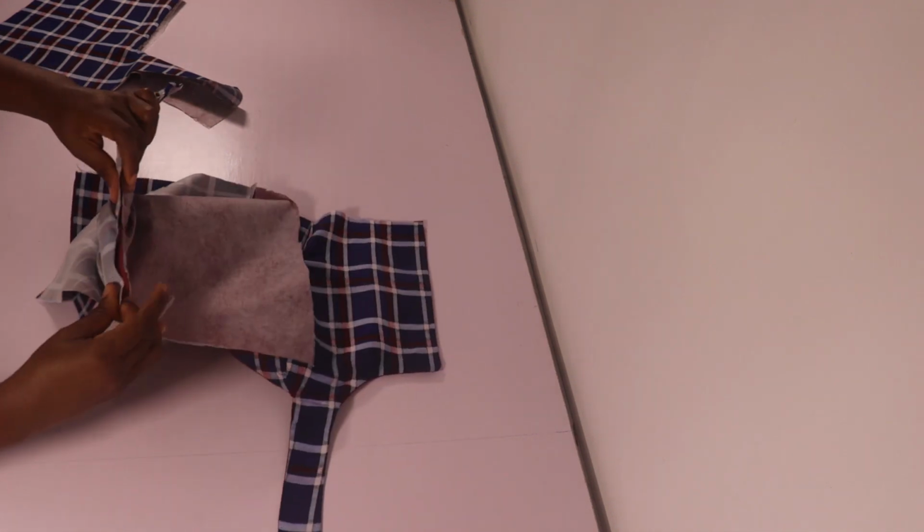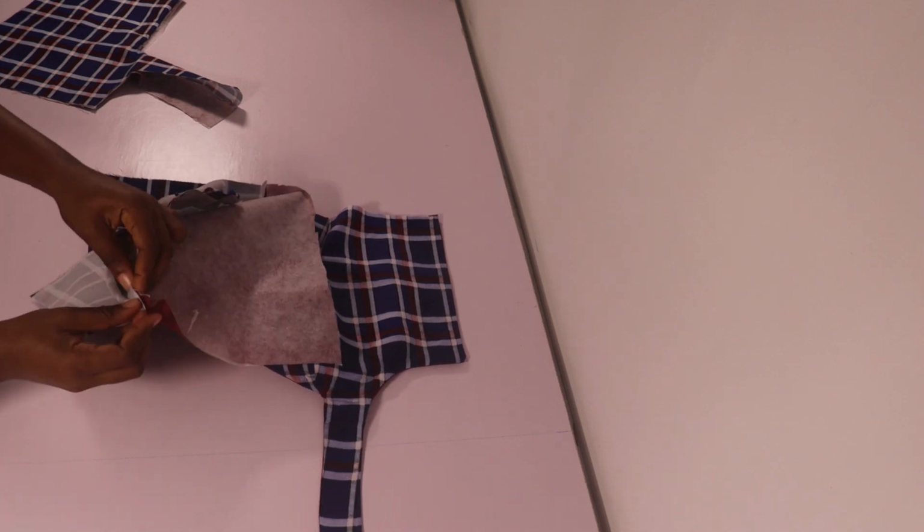Okay, so you can see how I'm placing this together. We're trying to not have any stitch line showing outwards. The only stitch line we're going to have outside of this is the joining line. Okay, so we're just going to pin it down. So just be patient enough to pin it down.